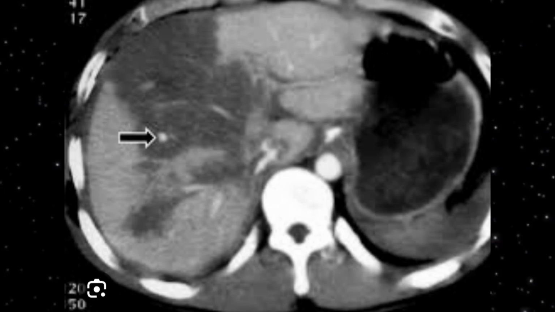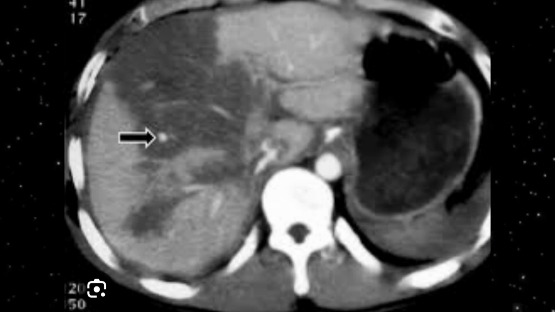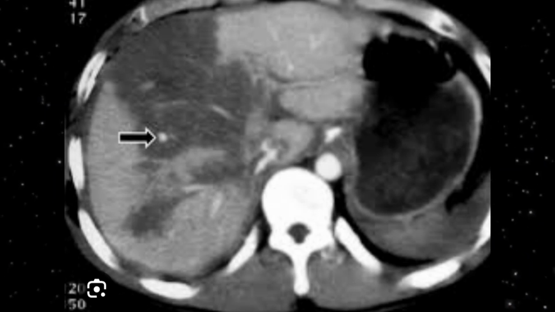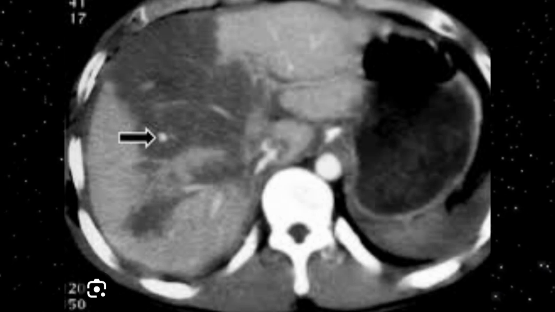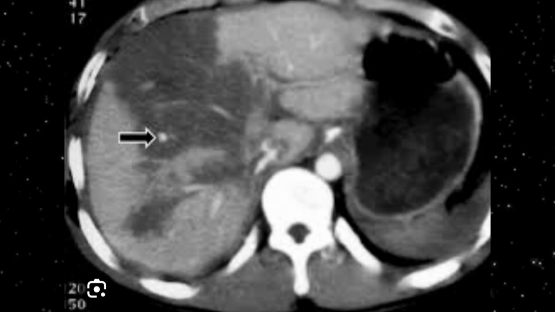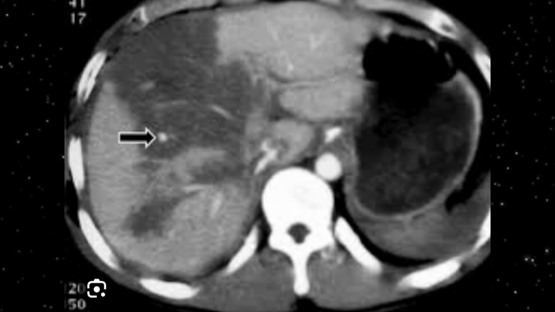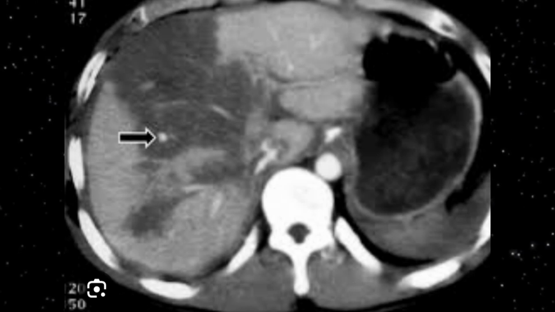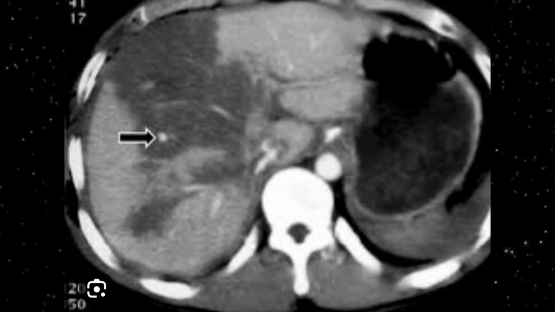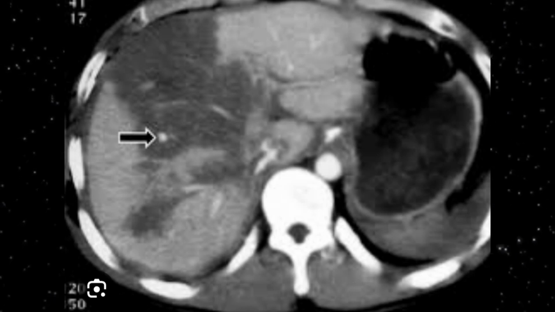This is another axial CT scan, and on this scan you can appreciate a well-defined large hematoma. This is actually a big intraparenchymal hematoma. This is a surgical candidate. Besides this, other patchy areas of hematoma can also be seen.